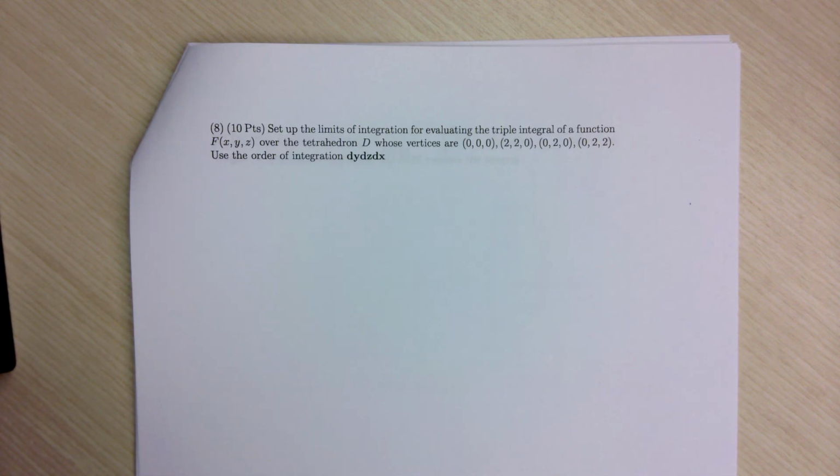Okay, so now let's take a look at this one. Set up the limit of the integration for evaluating the triple integral of a function capital F(x, y, z) over the tetrahedron D, whose vertices are (0, 0, 0), (2, 2, 0), (0, 2, 0), and also (0, 2, 2).